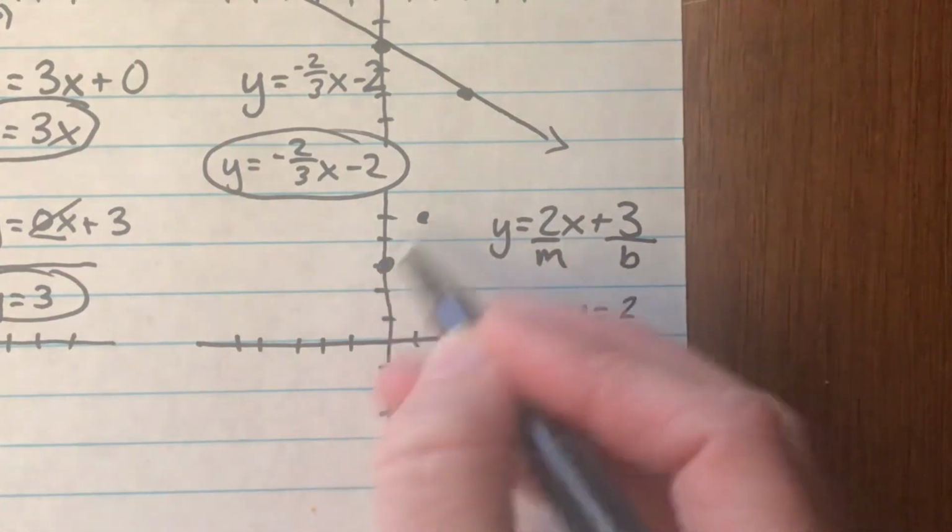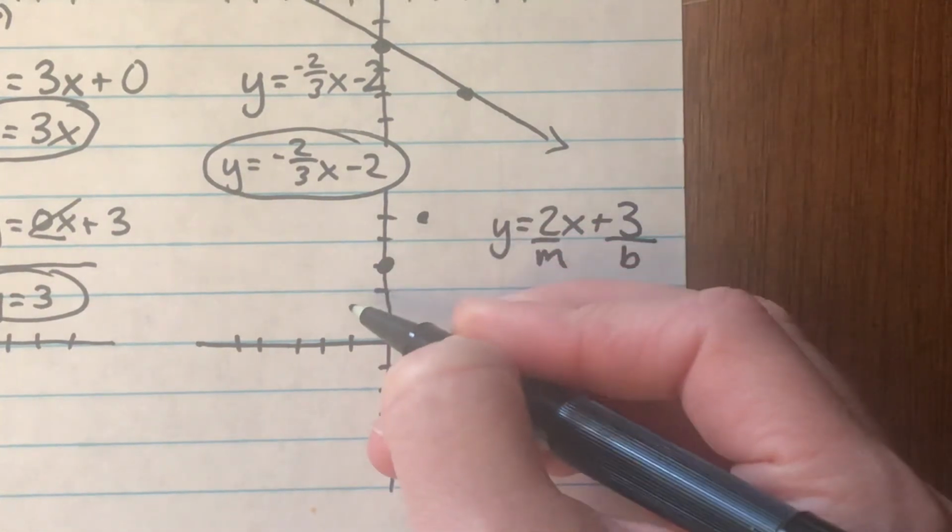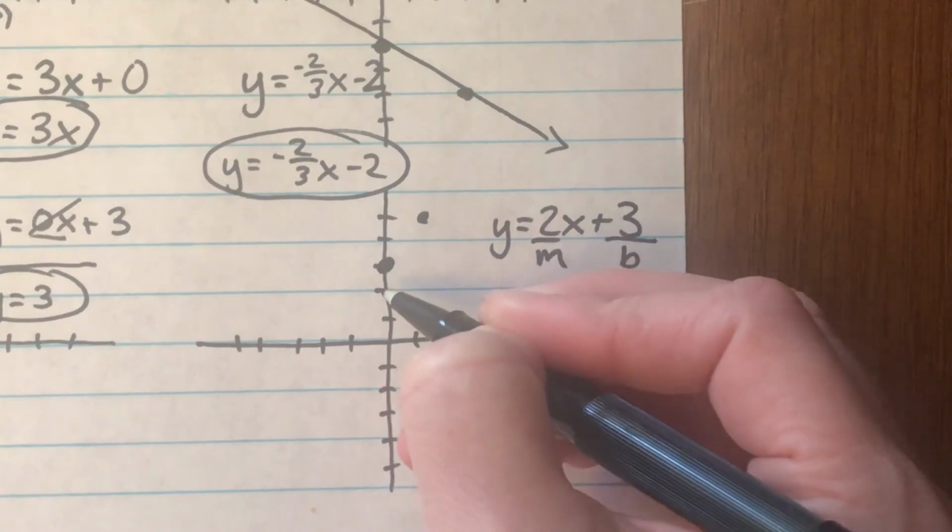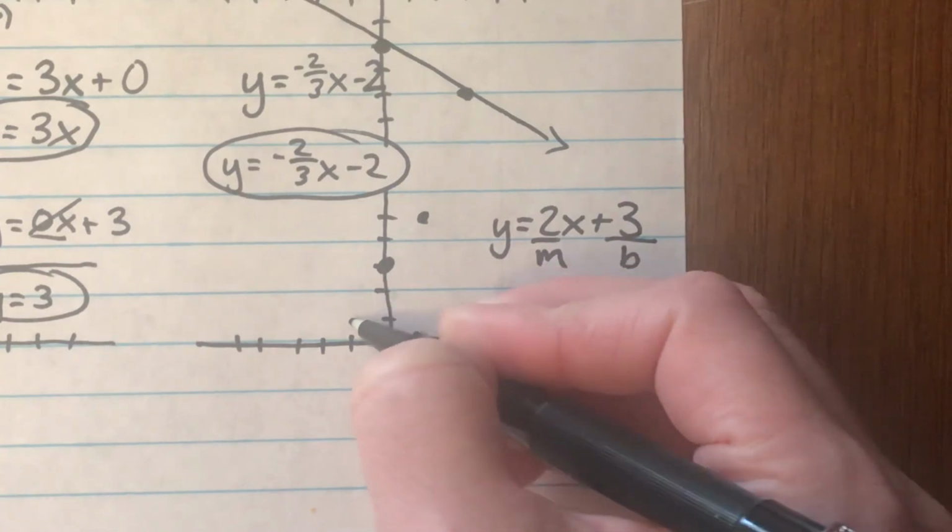I'm going to sort of backtrack and go in the opposite direction. So imagine where this line's going to be. This means I need to go down 2, 1, 2, and over 1 in the opposite direction.